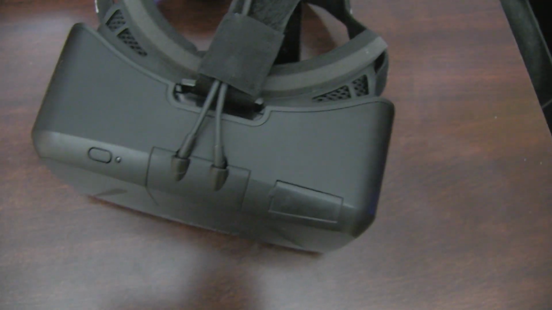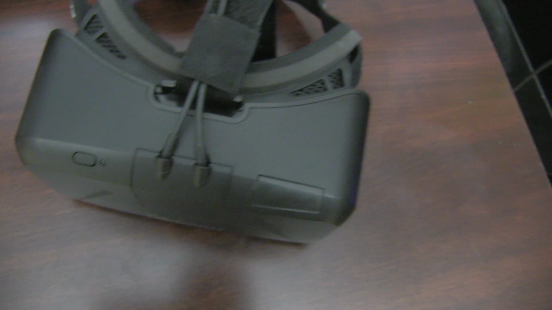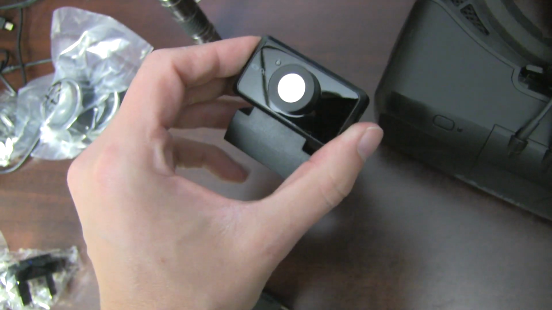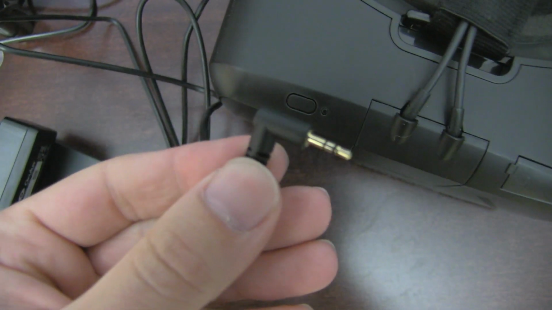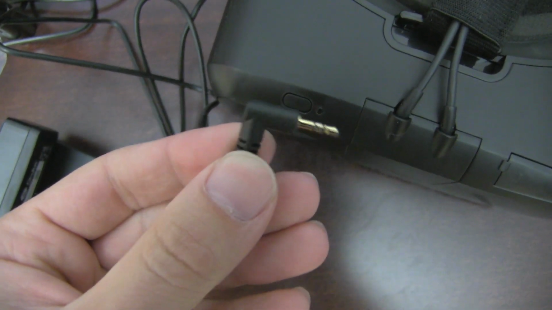Alright, what's next? Let's hook up the camera. Now for this, we're going to want two cords here. We are looking for the one like so. It's a right angled one, right into the side there.